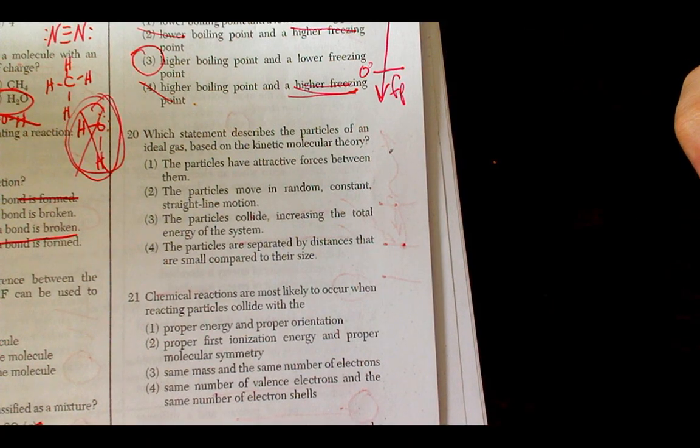Which statement describes the particles of an ideal gas based on kinetic molecular theory? Ideal gases are these gases that are kind of theoretical. In perfect situations, how do we want gases to behave? It's the way we picture gases behaving, even though we know it's not totally accurate, just because it's easier for us to picture them as a model. So they're just bouncing around, lots of energy, not slowing down, never doing anything weird.